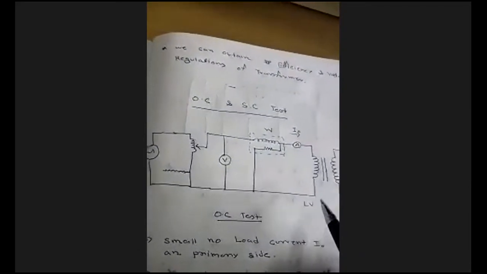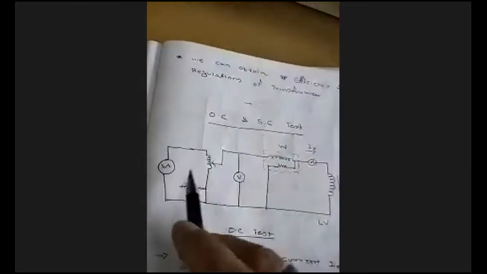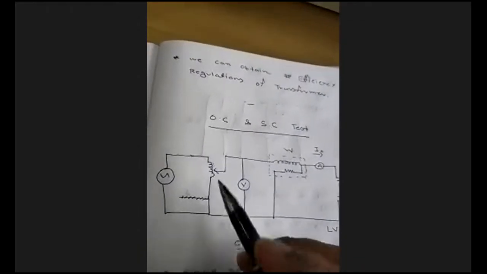Okay, and in the primary side, which is the low voltage side, first we give the supply. After the supply, one auto transformer is there. Why are we using the auto transformer? Can anyone tell me why we are using the auto transformer here?